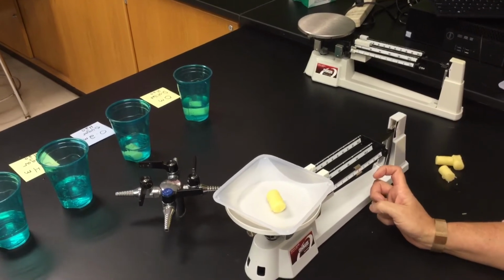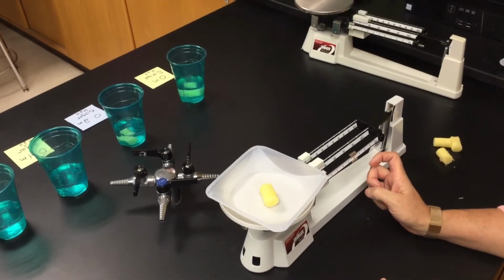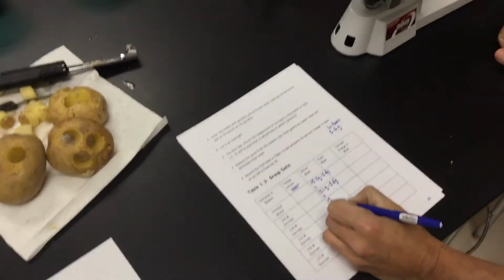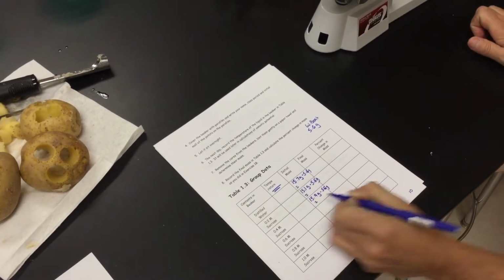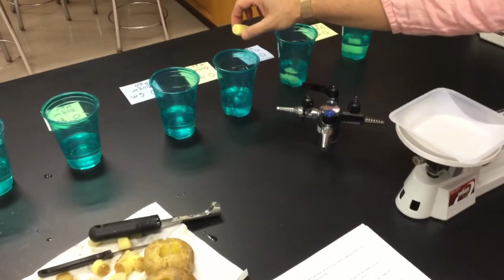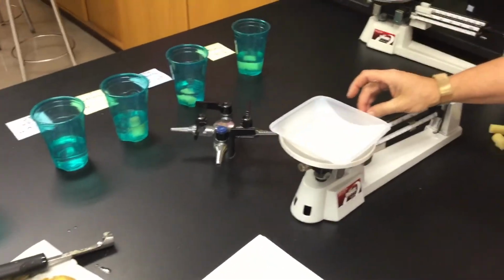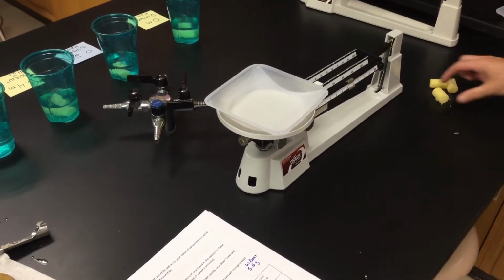This one looks a little heavier, which is fine. We're still going by our percent change. Let's go 15.9. We're going to subtract out that 5.6 grams. This one's going into my 0.4 molarity sucrose. A couple more, going back to 5.6 just to make sure my weigh boat is even.